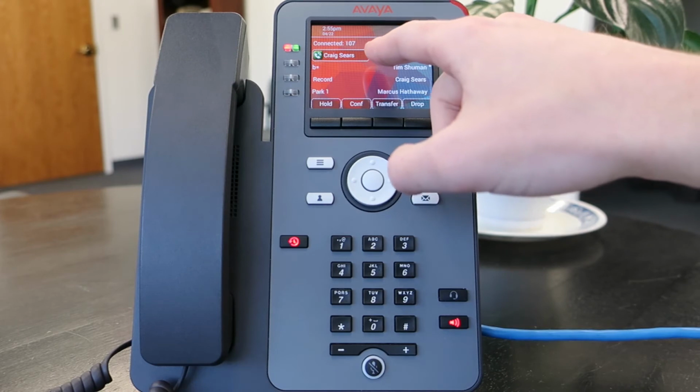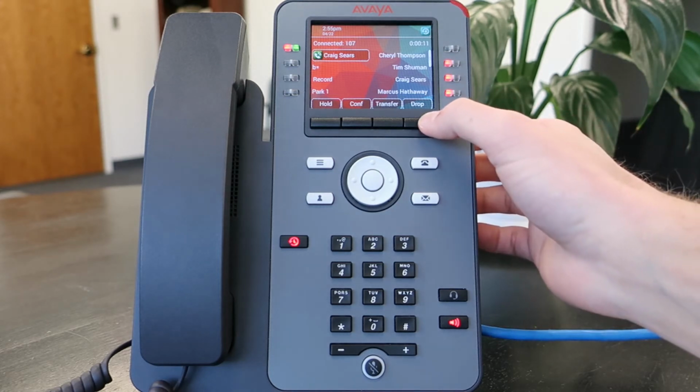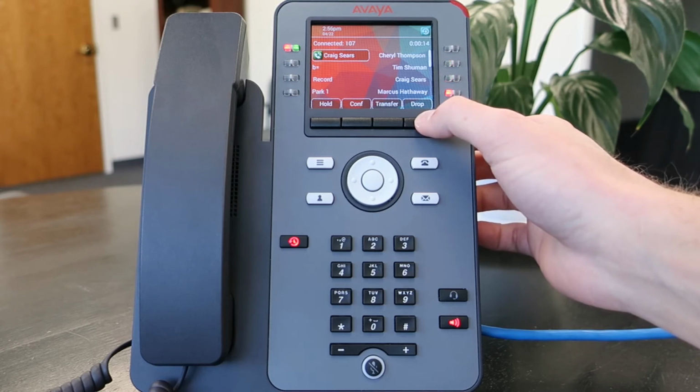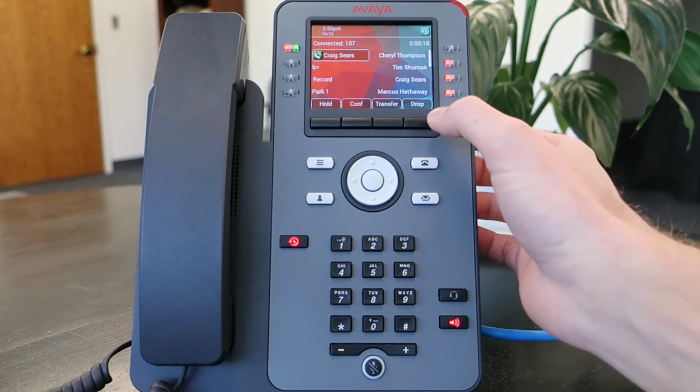Notice that this call showed up on my A line appearance. Any of your inbound and outbound calls will show up on these line appearances. Again, they're not tied to physical lines, they just indicate how many simultaneous calls you can have on any given phone.